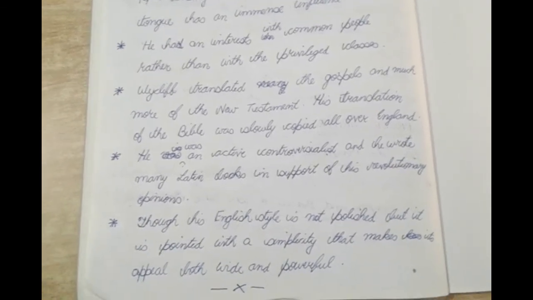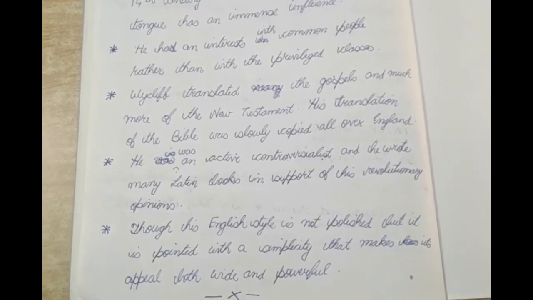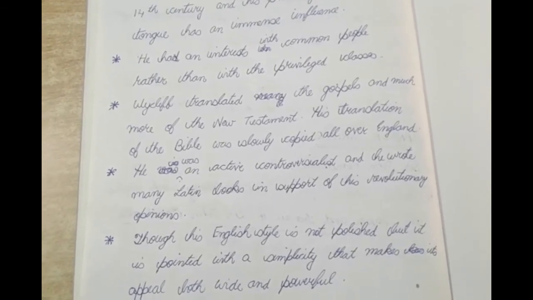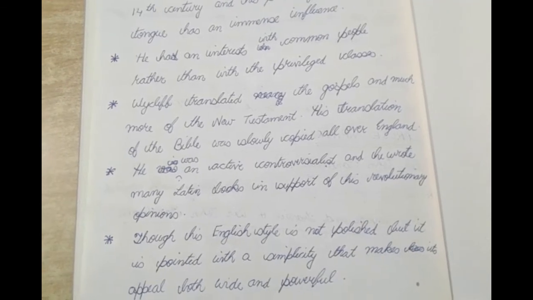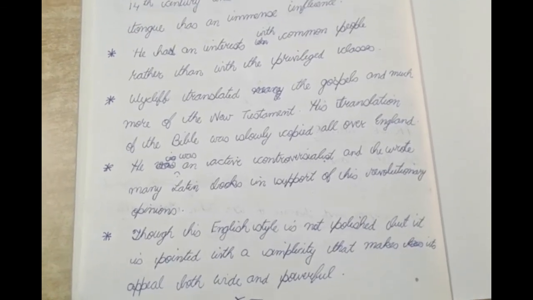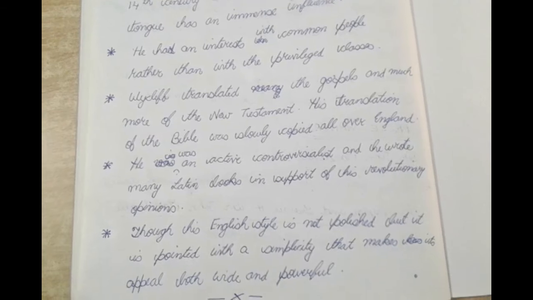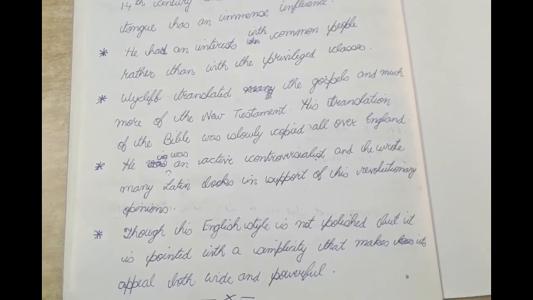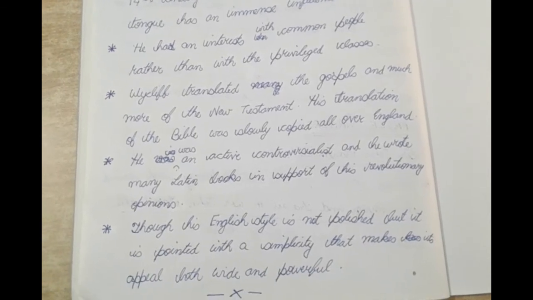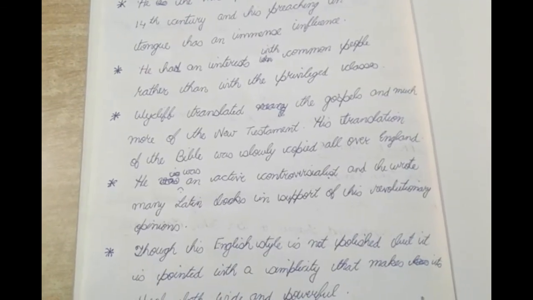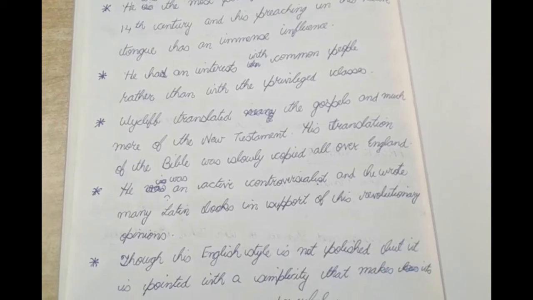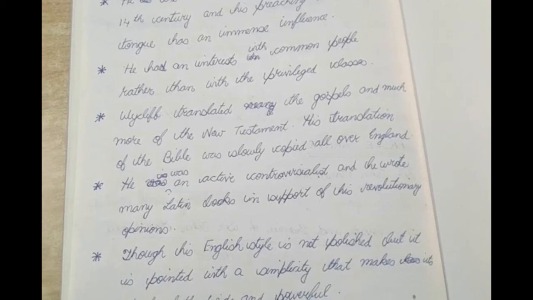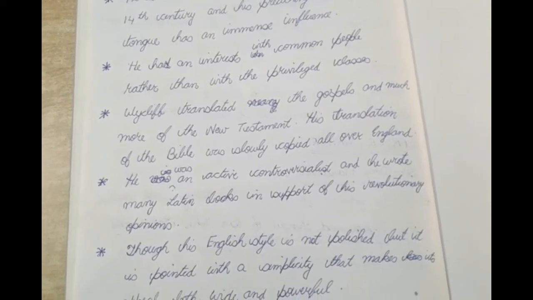He was an active controversialist and he wrote many Latin books in support of his revolutionary opinions. So he was not only a religious reformer but also a revolutionary. Though his English style is not that polished, it is pointed with a simplicity that makes it appeal widely and powerfully to the readers. Because of his hard work, the common people could actually grasp the knowledge of the Bible, the New Testament, and the Gospels.